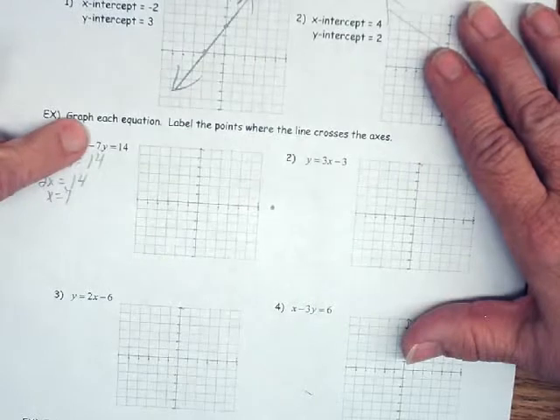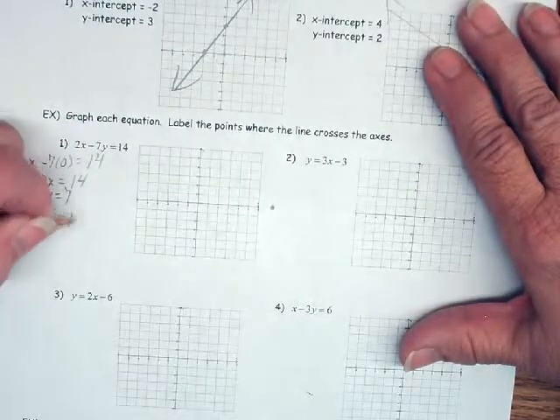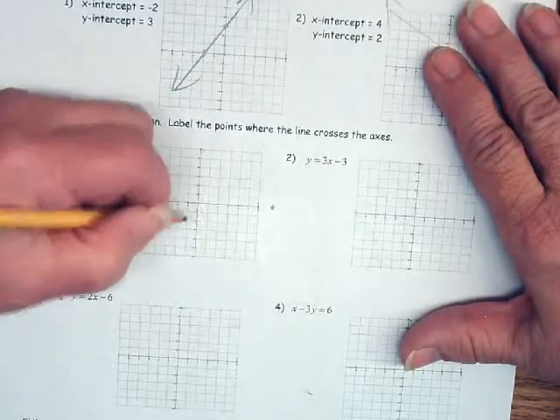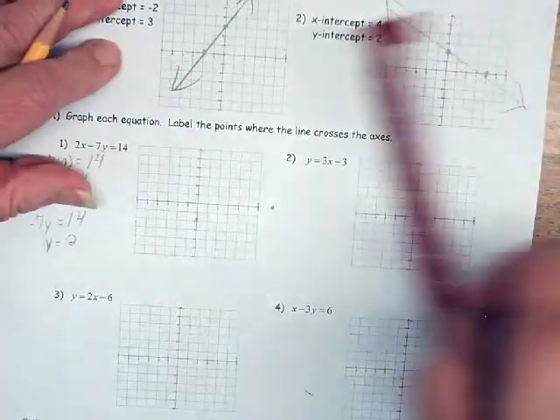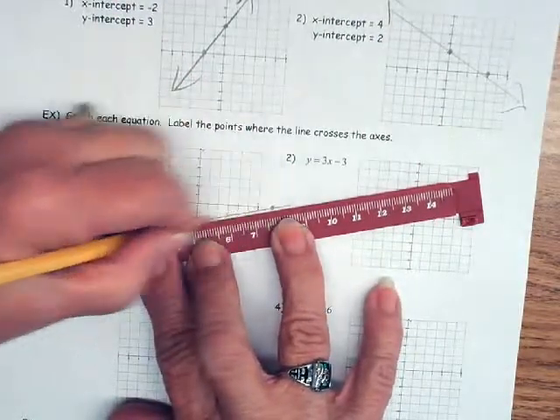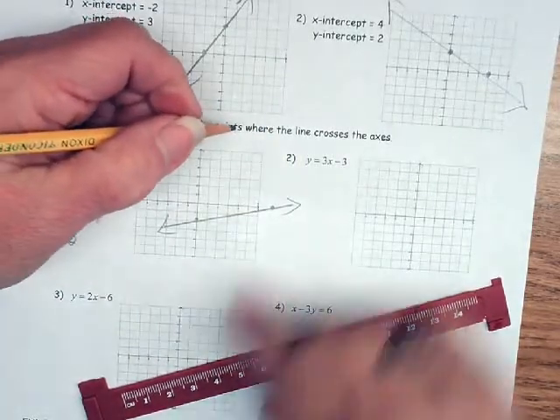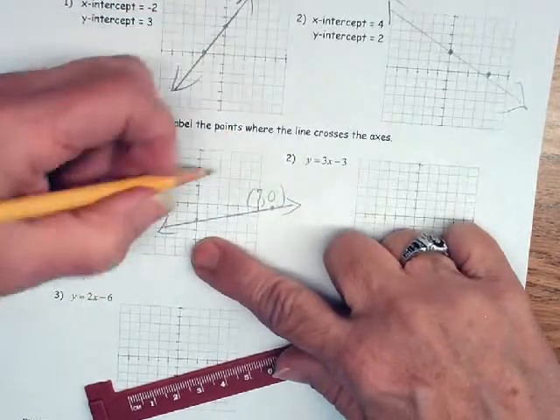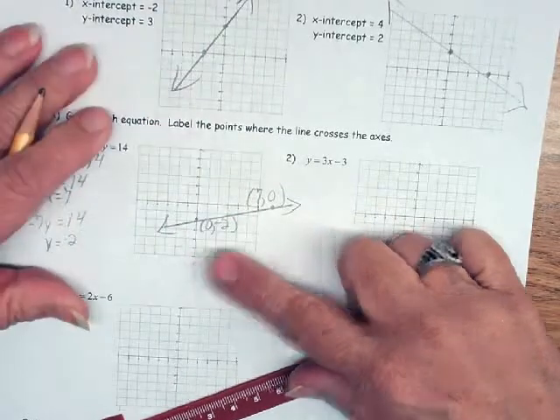Now we're going to put 0 in for x, so negative 7y equals 14. Y equals negative 2 this time. So we go down 2 on the y-axis, and there we go right there. Connect the two dots, and there we go. So the coordinates of this point, the x-coordinate is 7, the y-coordinate is 0. On this one, the x-coordinate is 0, and the y-coordinate is negative 2.